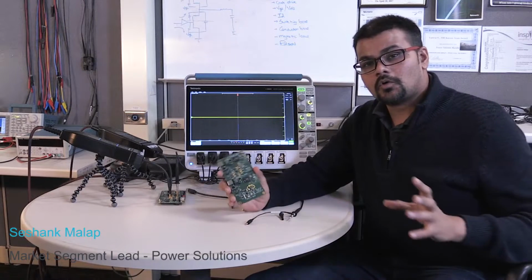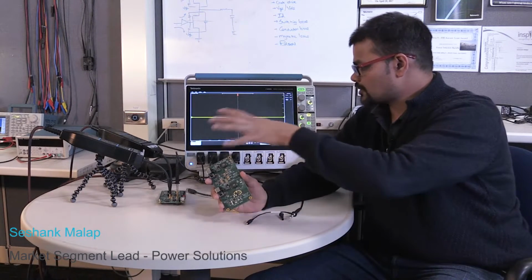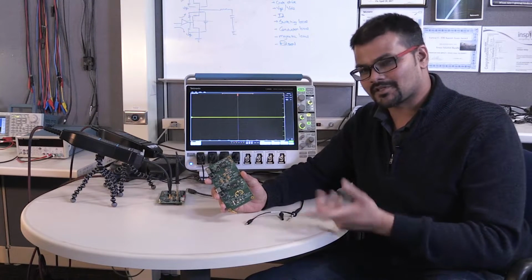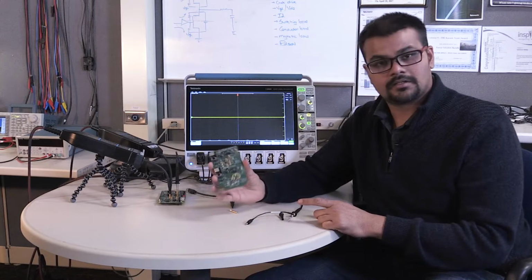All right, so how about this? We'll start with an introduction of all the pieces we have and why we chose them, and then dig into the measurements. Okay, so I want to start with the DUT, the device under test.